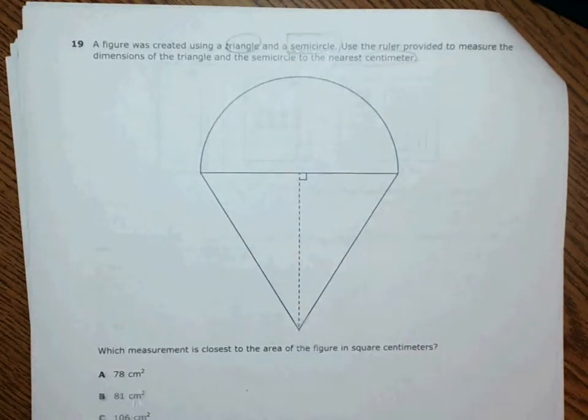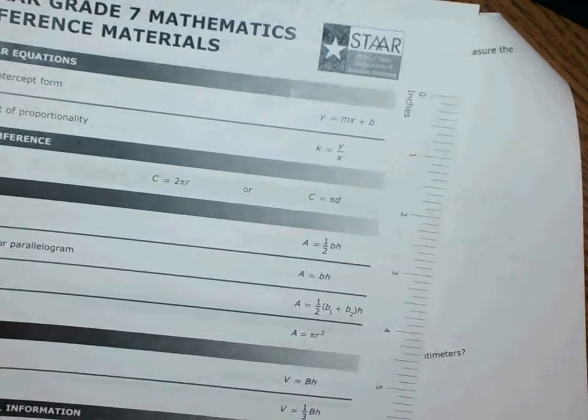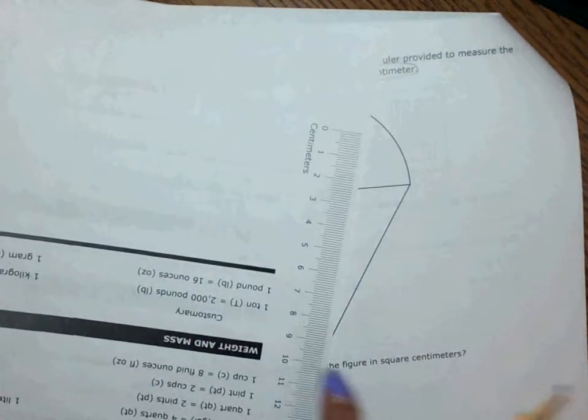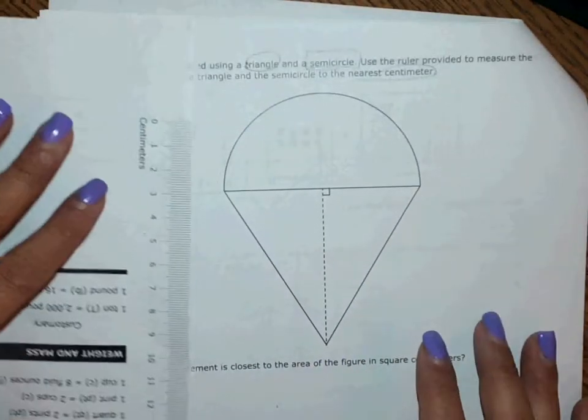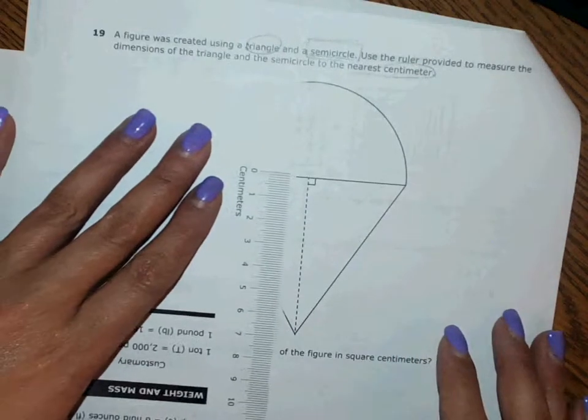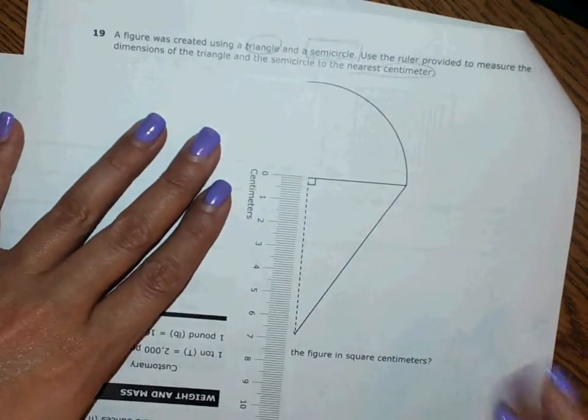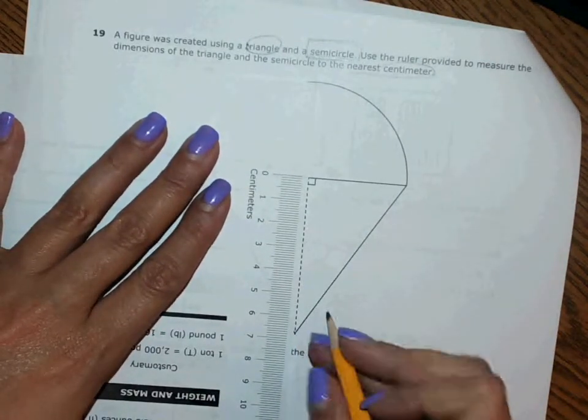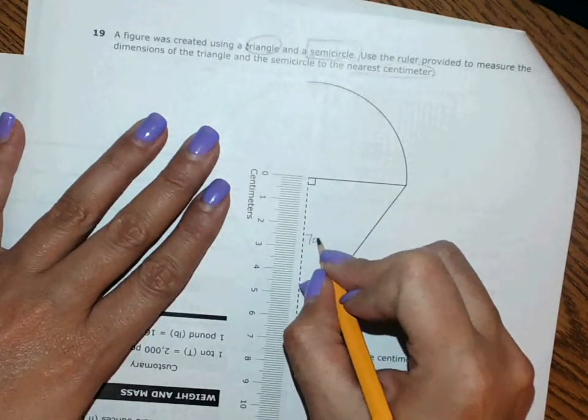So you have the formula chart. That's what we're going to be using. You have inches on one side and centimeters on the other. I'm only needing to measure a few things. I need to measure the height of my triangle, which I'm going to say is probably 7 centimeters.